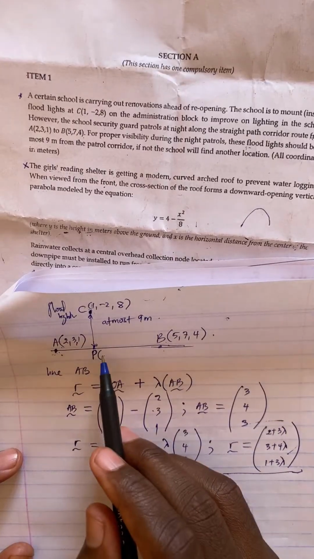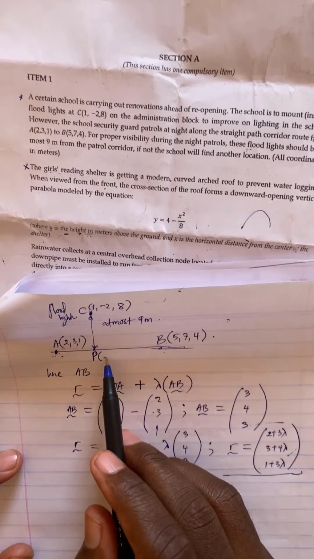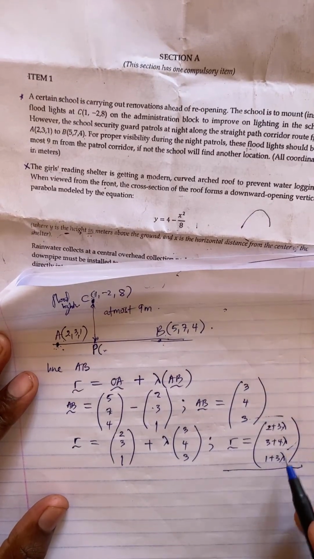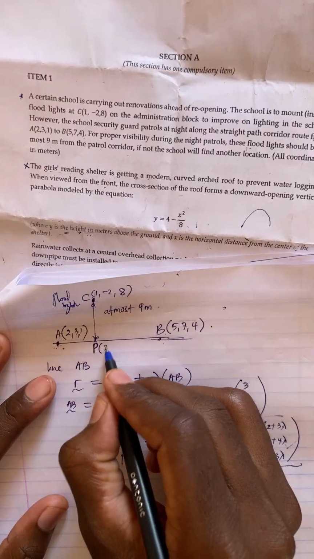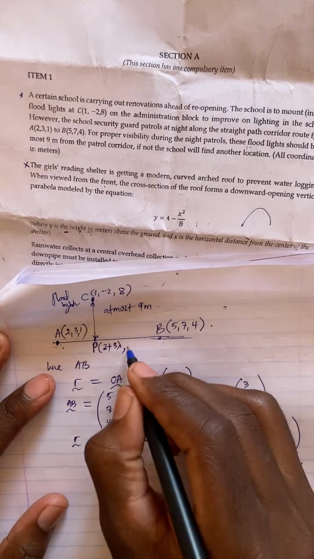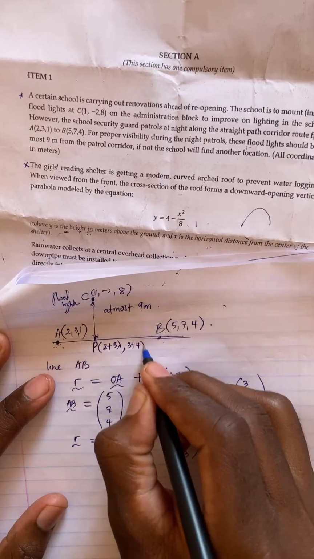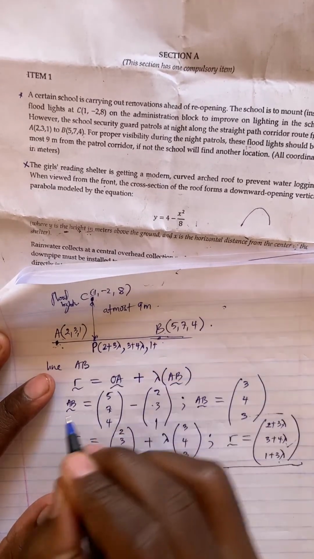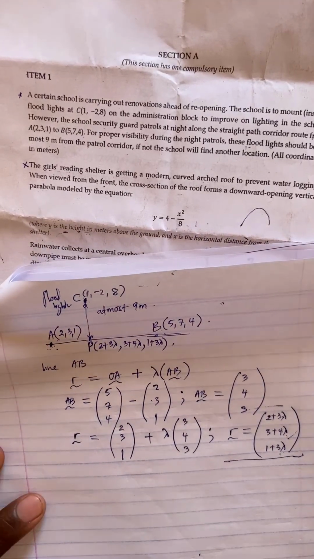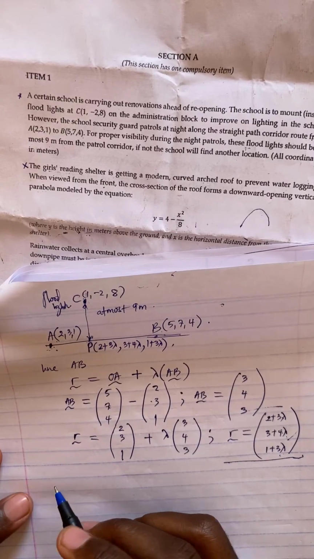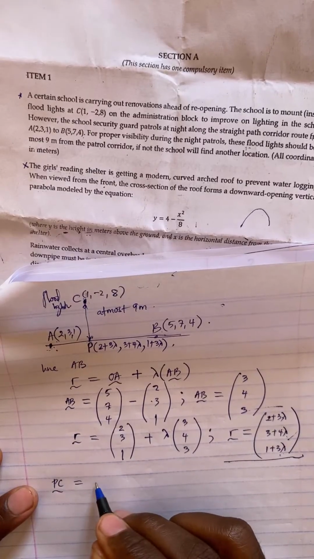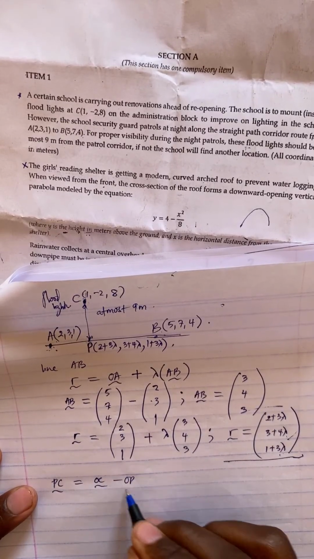Given that we don't know this point, it is a variable point on this line, we can give it these as its coordinates: 2 plus 3 lambda, 3 plus 4 lambda, and 1 plus 3 lambda. So with this, we can now get CP or PC, whatever you call it, PC will be OC minus OP.